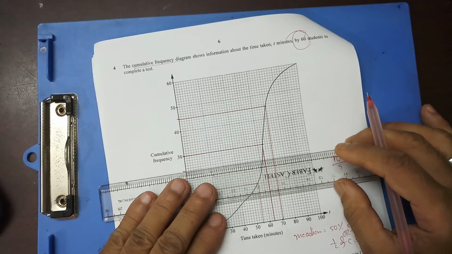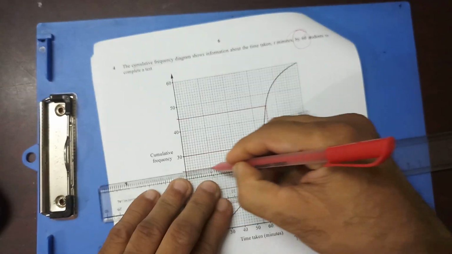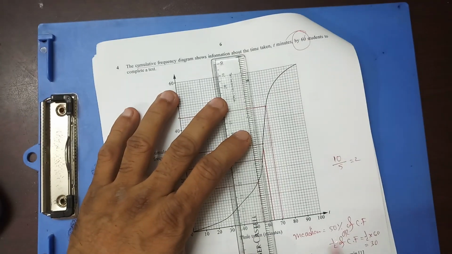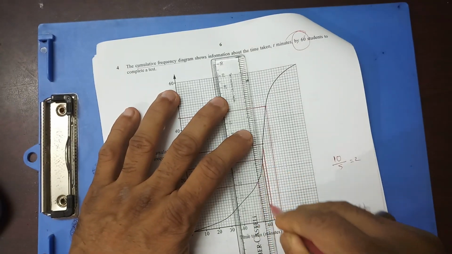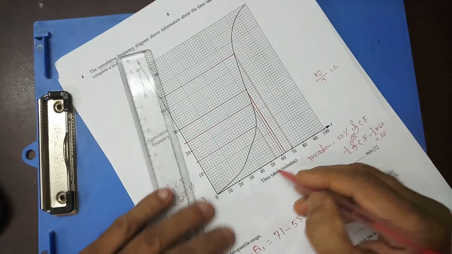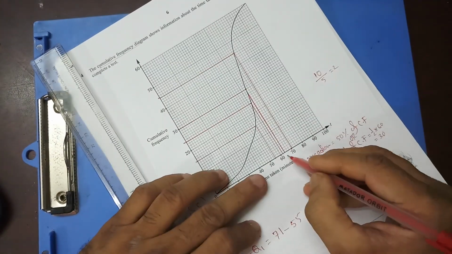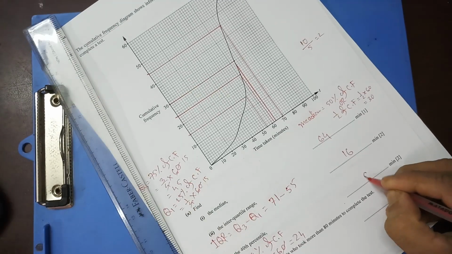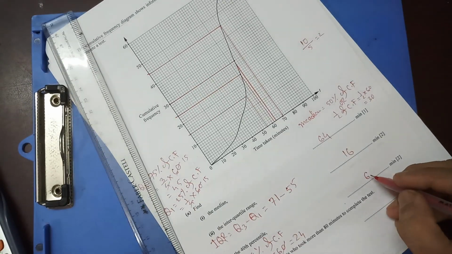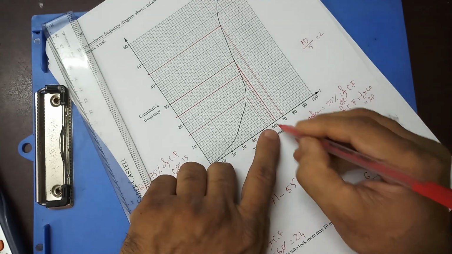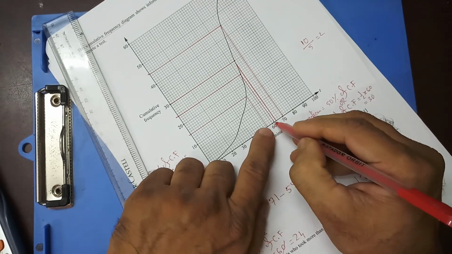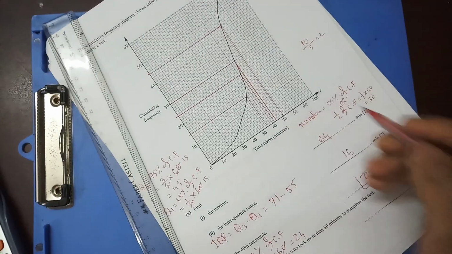Again, going to draw this horizontal line that touches this cumulative frequency graph, and the value I get from this horizontal line is 61. So that 40th percentile is 61. I got 61 here, 62 here, because one vertical line represents 2 minutes.